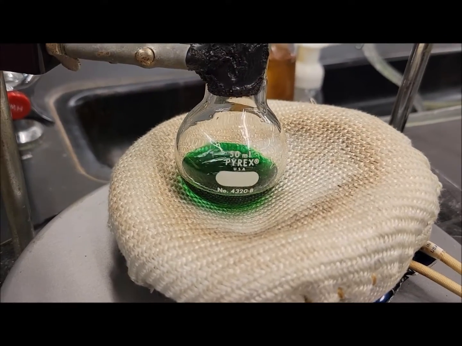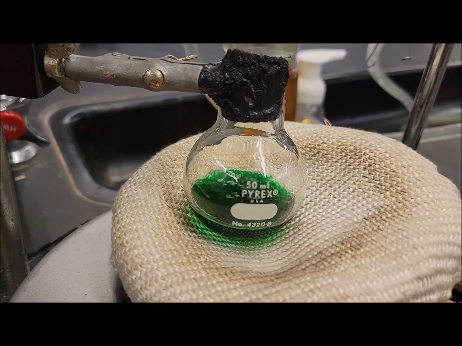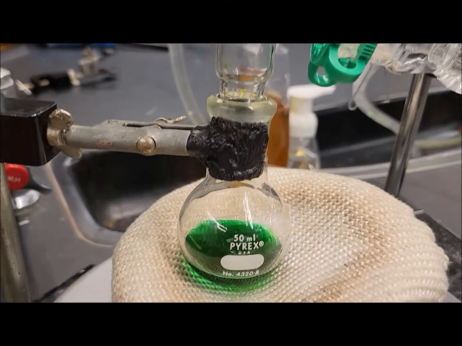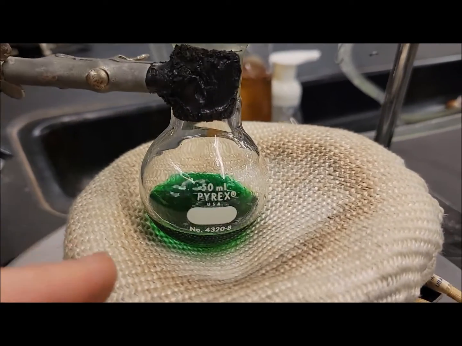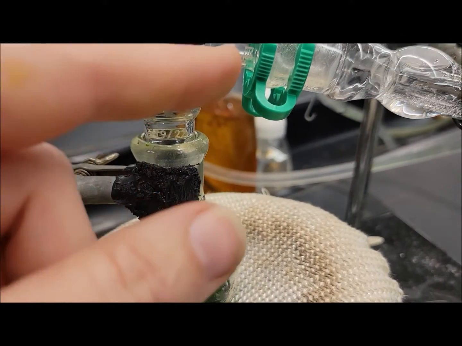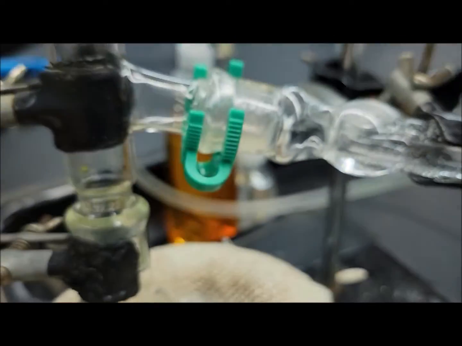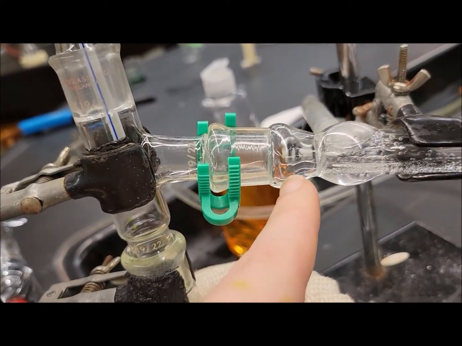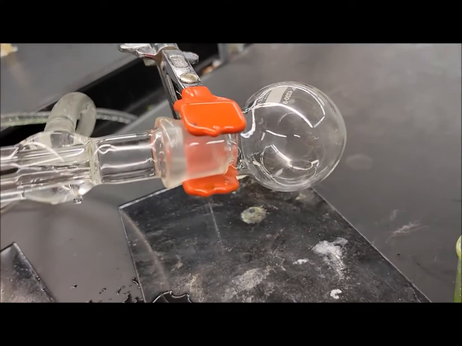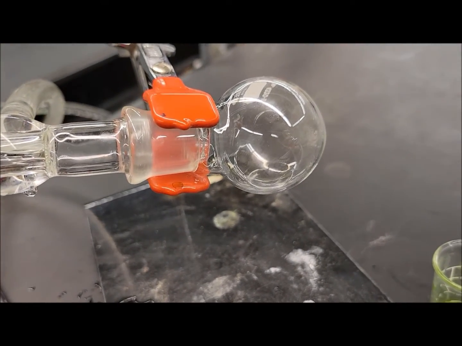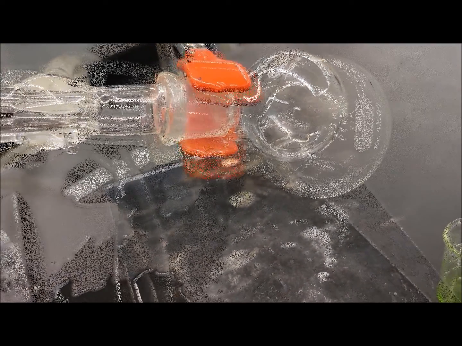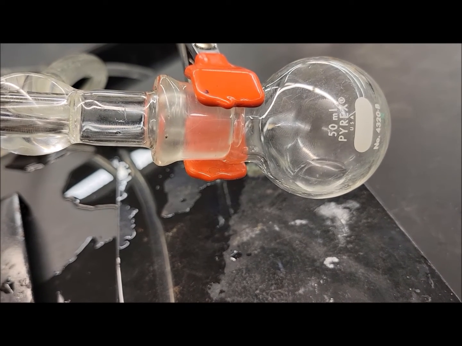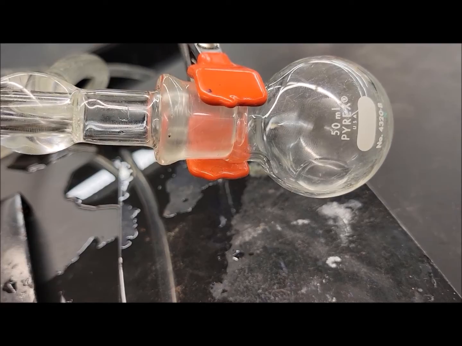Trying to get it boiling. See, it's boiling and condensing back down the sides. But if the gas gets hot enough to reach all the way up there, it should start cooling and traveling down there. Ether is getting stuck right there, but it's slowly traveling down. So it's leaving the green dye behind and traveling down. Yes, my precious, collect.